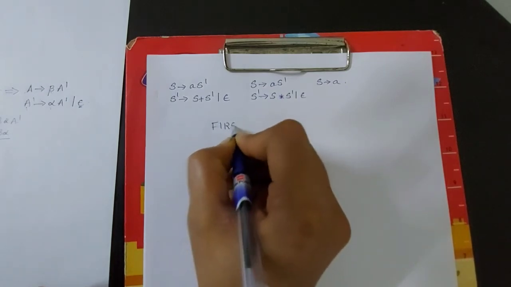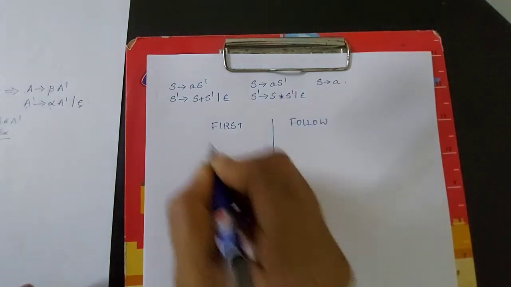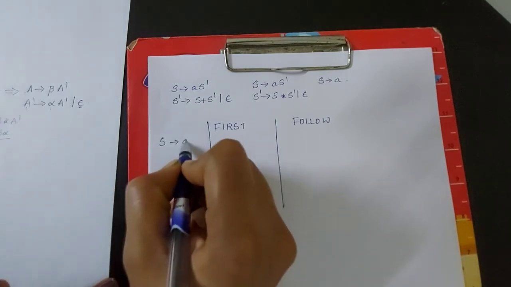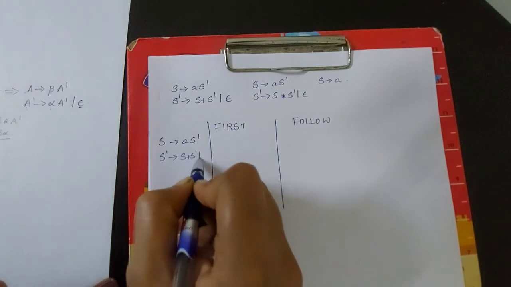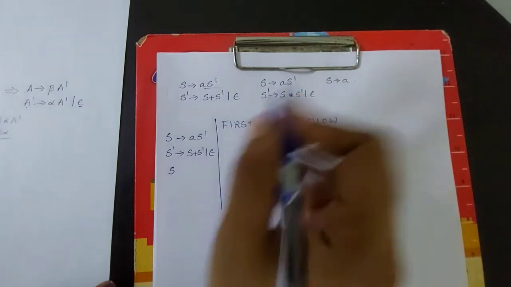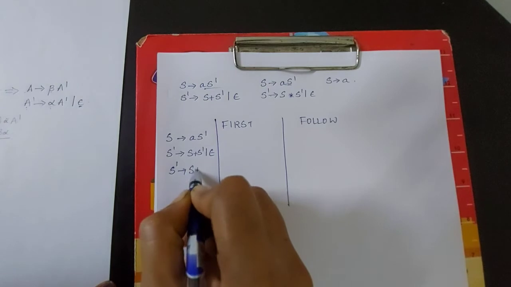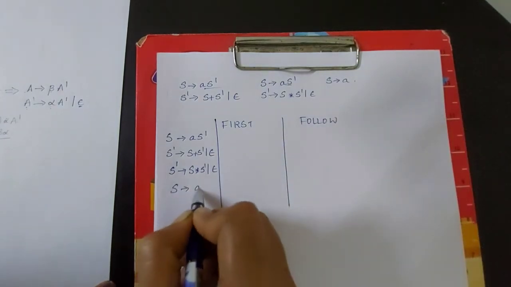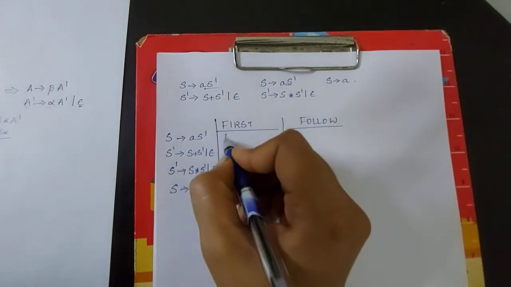First, follow. Let me take the first production. S derives A S dash, and S dash in turn derives S plus, epsilon. The second production is same, right? So no need to write. So there is another one production. S derives S star S dash, epsilon, and the last production is S derives A. Okay, so let us write first and follow set for this.